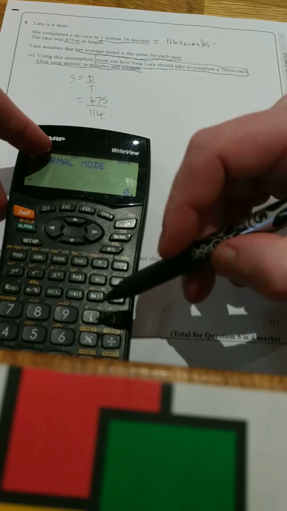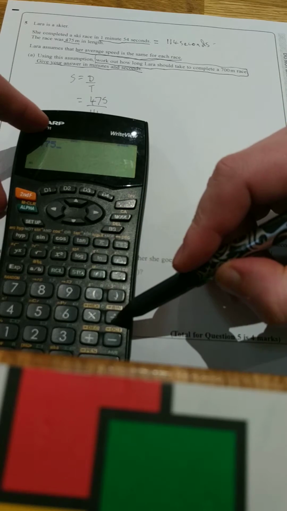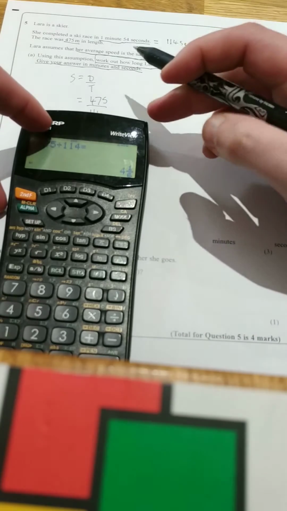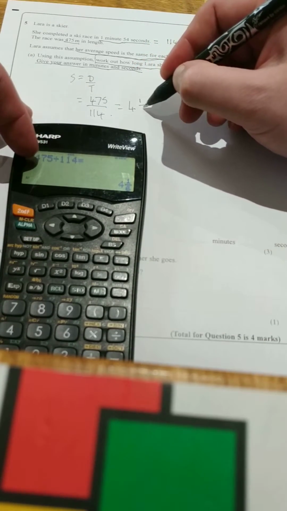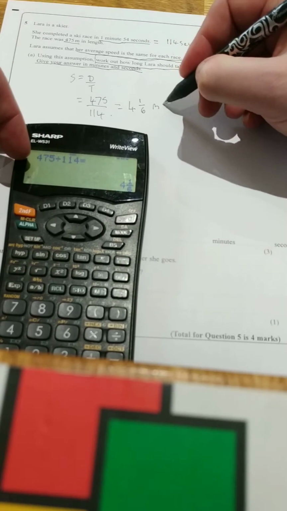So, I'm going to turn this 1 minute 54 into seconds. So that is 60 plus 54, which is 114 seconds. And I'm going to work out her speed in metres per second. So speed is equal to distance over time. And the distance this time is 175, and so I'm going to divide that by 114. Actually, that's 4 1/6. That's 4 1/6 metres per second.